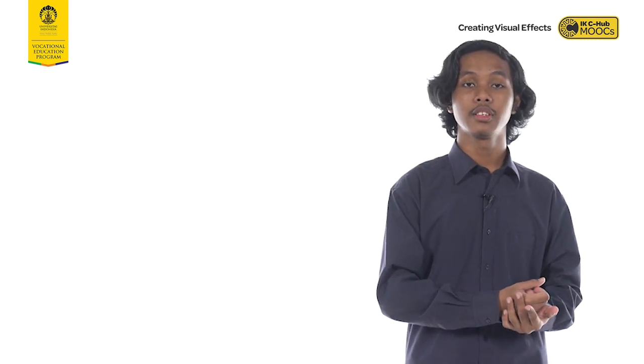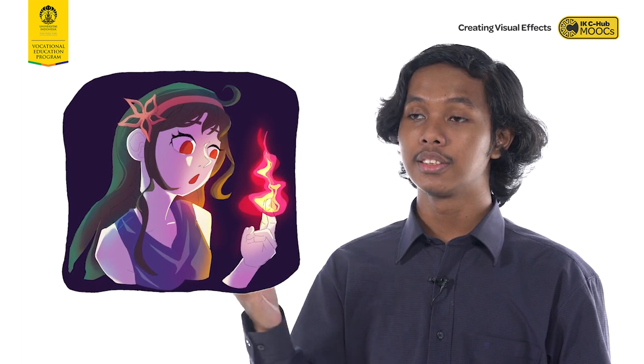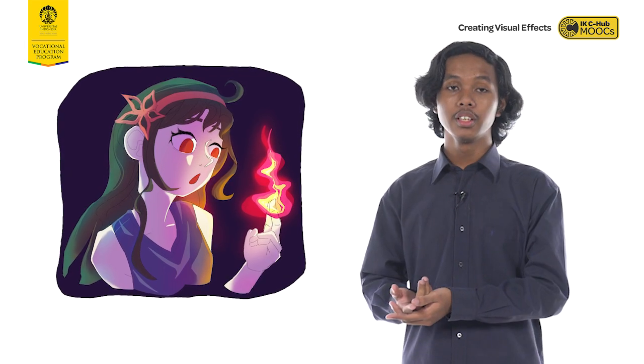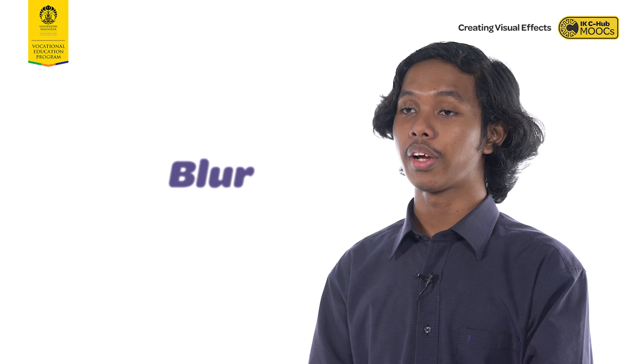Here are some examples of visual effects that you can add to your illustrations or games. First, glow. Giving a glowing effect to objects or light sources such as the sun, sky, lamps, or magical effects. In creating illustrations, you can use the airbrush tool and layer blending modes, overlay, screen, or color burn to add this effect. Second, blur or low opacity effect.